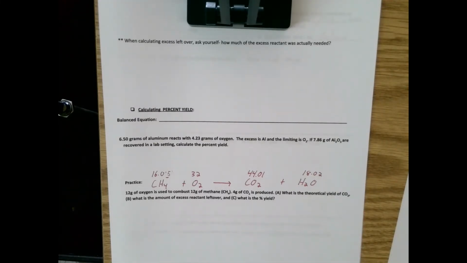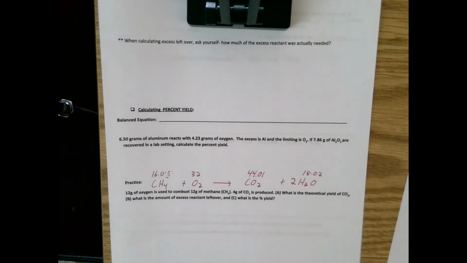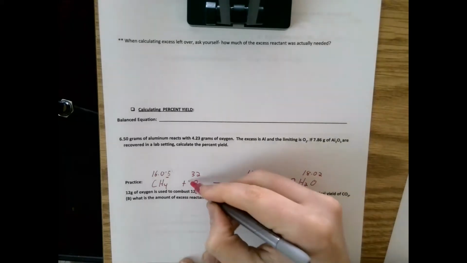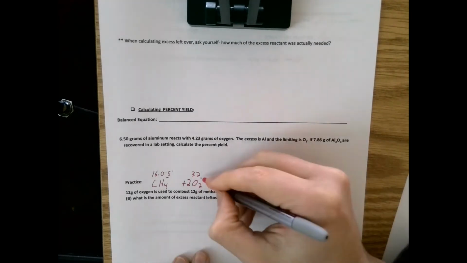What I did was I went ahead and wrote the reaction here. I did not balance it, but you can balance it pretty easily. And I also just added up the molar masses above each of the compounds. So there's the balanced equation: 1 carbon, 4 oxygens, and 4 hydrogens, and the added up molar masses, so you could have done that on your own.